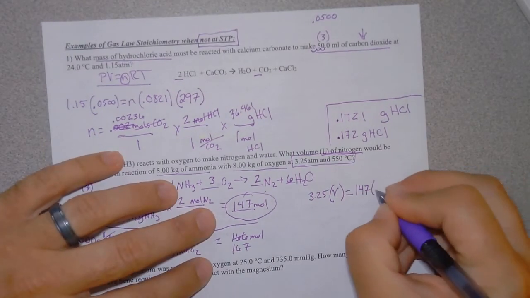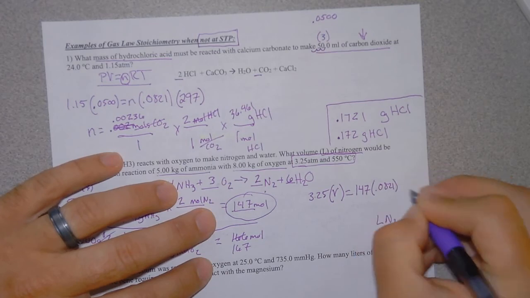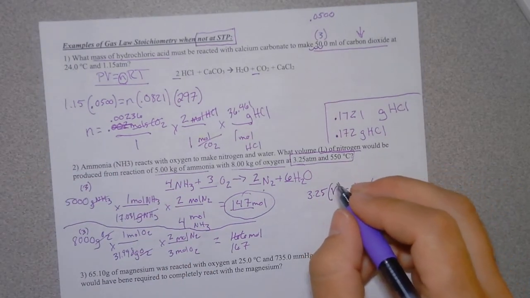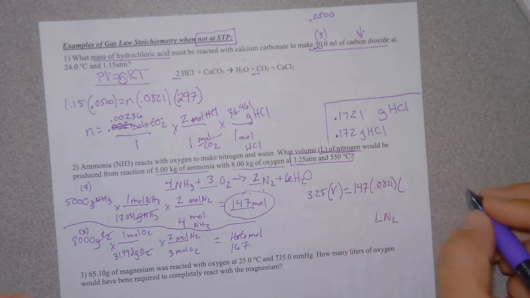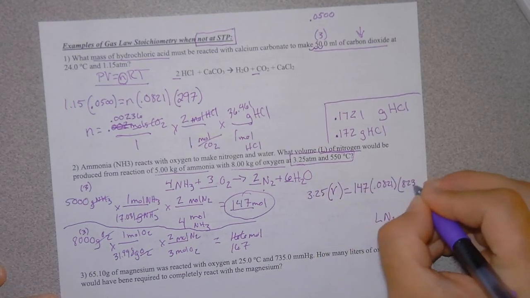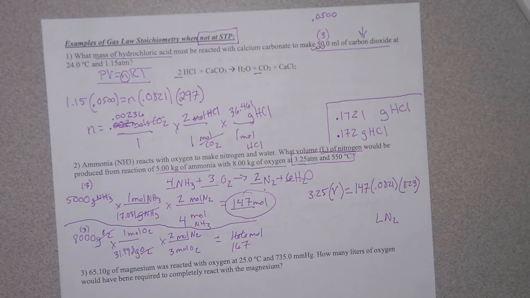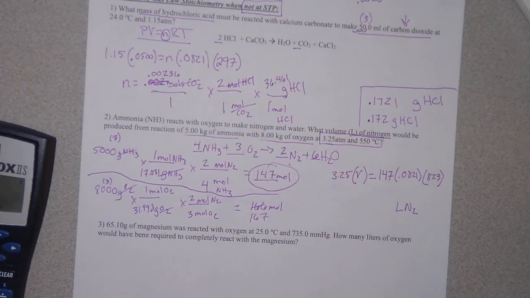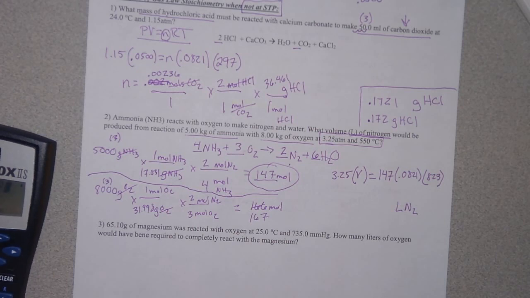And my constant and my temperature is not 550, but 823. And now you can solve from there. 147 times 0.0821 times 823 divided by 3.25.